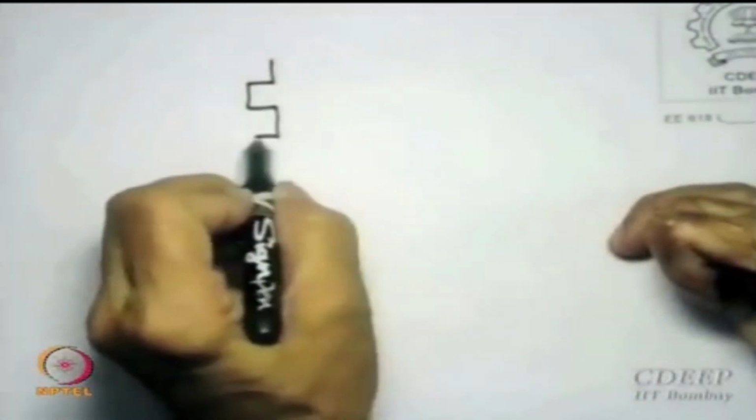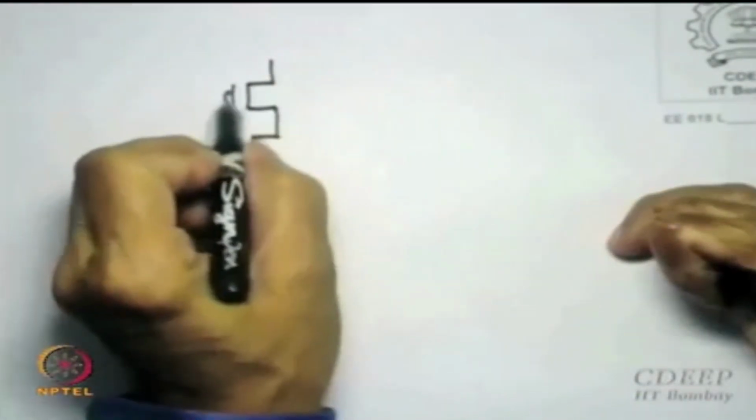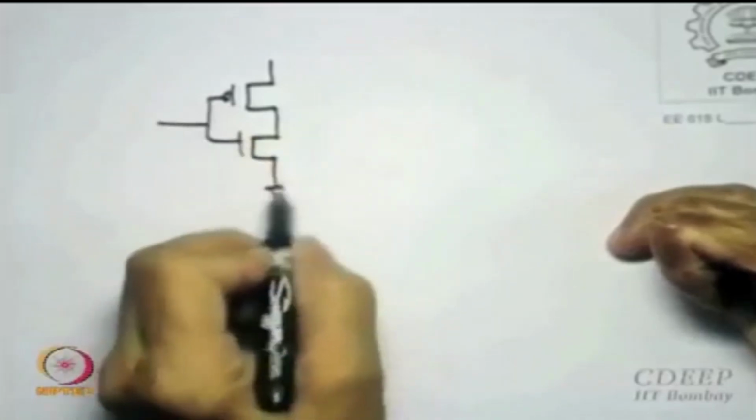If I am showing you this, in normal CMOS, which is what a digital inverter is using, this is a P channel device, this is an N channel device. I will come back to this figure again.